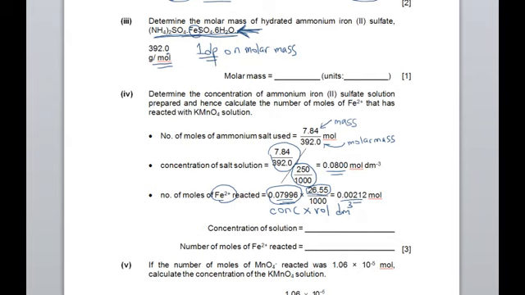So in actual fact, the salt to Fe2+ ratio is 1:1. Yeah, so therefore, whatever number of moles of salt are used will be equivalent to the number of moles of Fe2+ that has reacted.